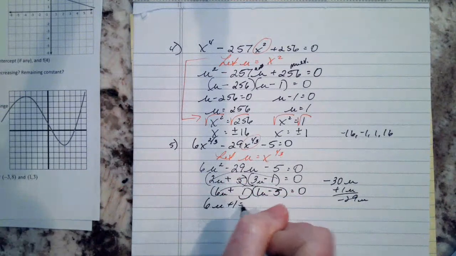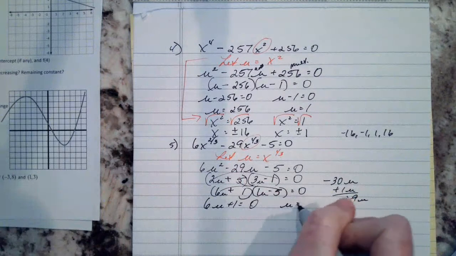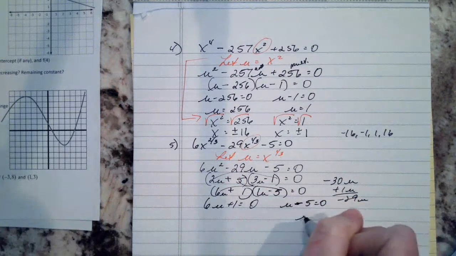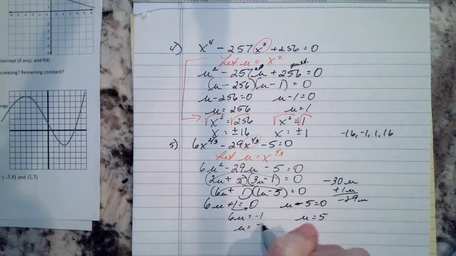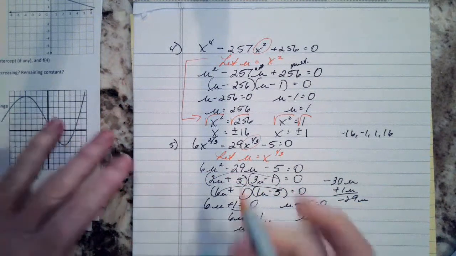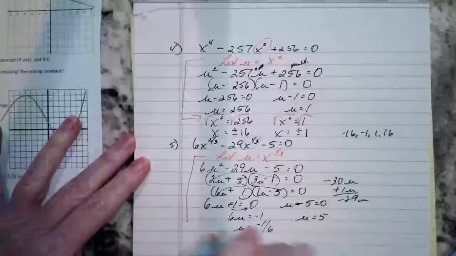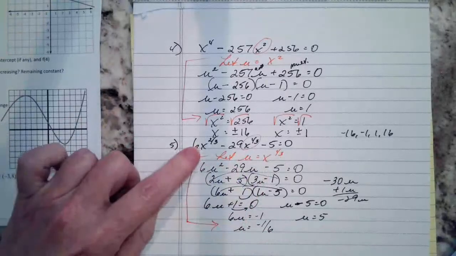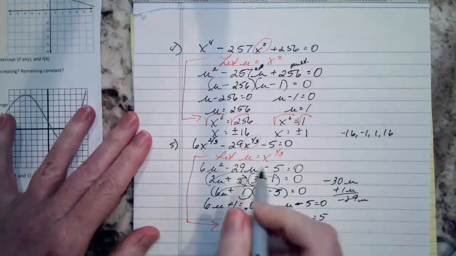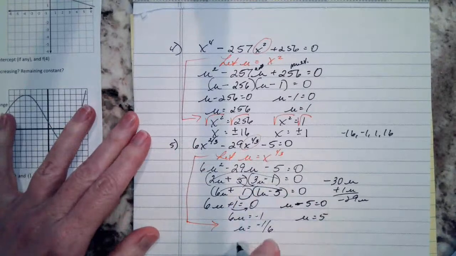Let me set up each one separately. So mu equals 5. And over here, I'll move the 1 over and then divide by 6. Okay, so now we've got mu. We're not done. This problem is not about mu's. This problem is about x's. It began with x's. So let's go in place of mu, revert back to what we substituted.